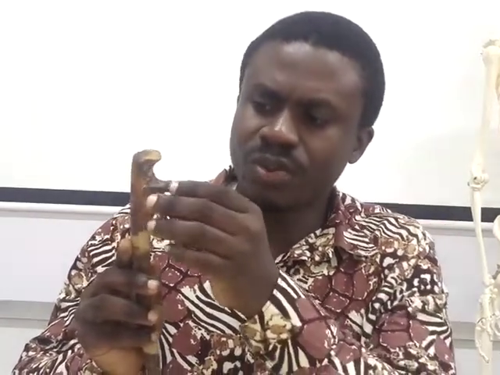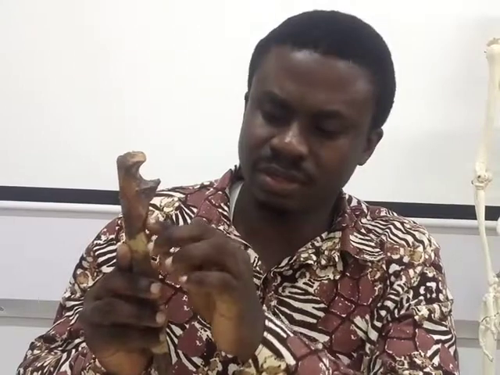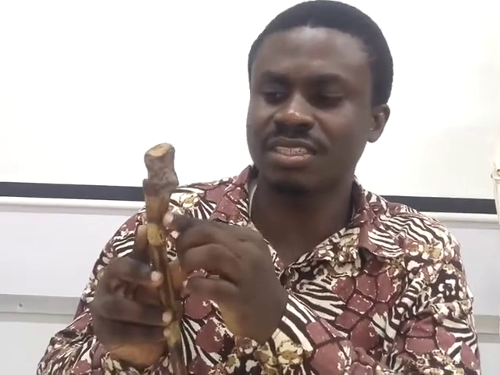Now, when you look at the shaft, somewhat anteriorly placed is another roughened area, just like what we saw in the case of the radius. This is known as the ulnar tuberosity, and it's for the insertion of the tendon of the brachialis muscle.